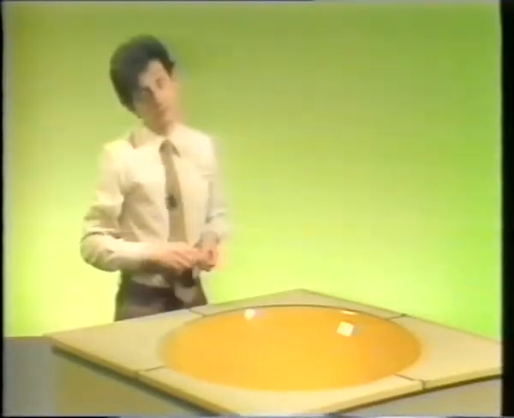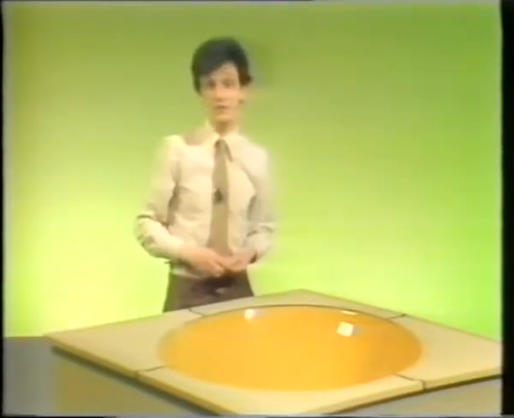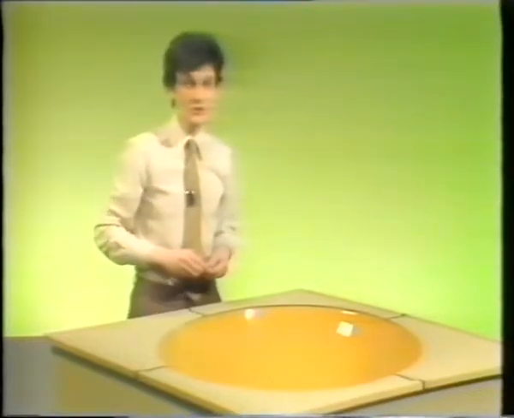Well, to see if that's what we've got, I'm going to place two ball bearings at diametrically opposite positions. And I'll release them simultaneously from rest. Well, the balls didn't collide. They moved around the bowl and they gradually slowed down. They slowed down because friction caused them to lose energy.